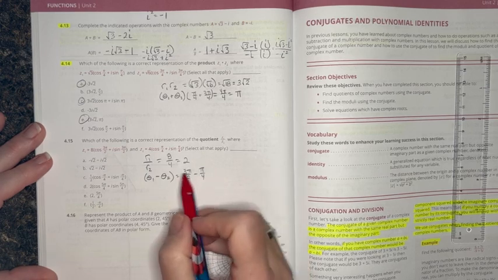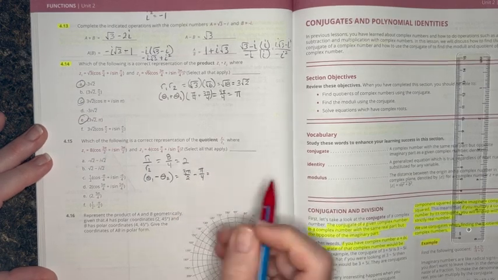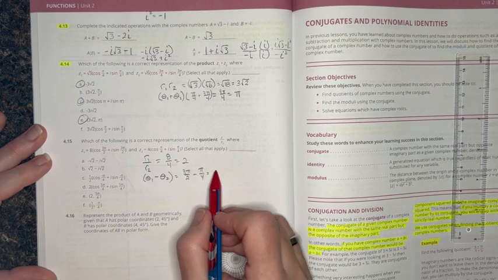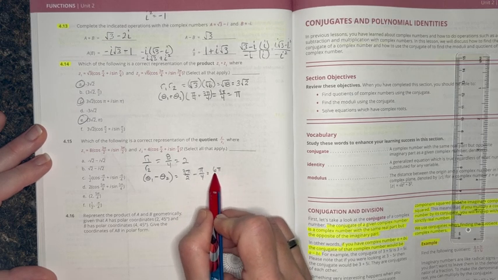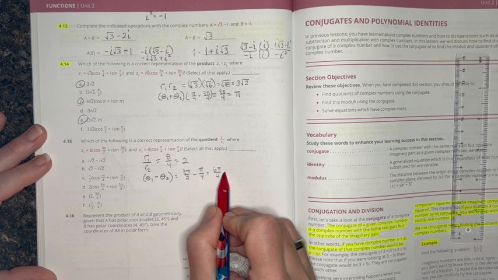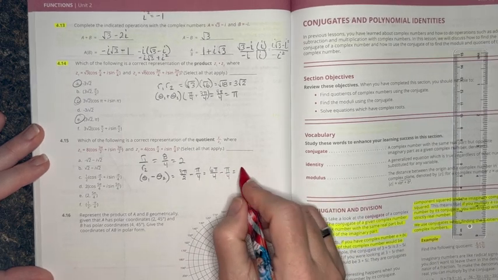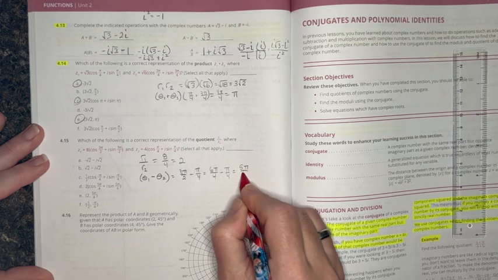All right. Now, to get these to actually work out, just like any other fraction, they have to have a common denominator. So I'm going to have to multiply this one by 2. So I get 6 pi over 4 minus pi over 4 is equal to 5 pi over 4.